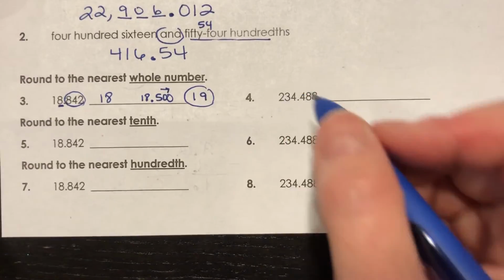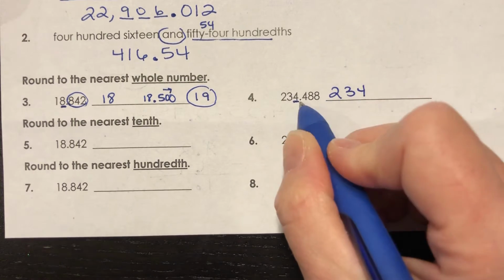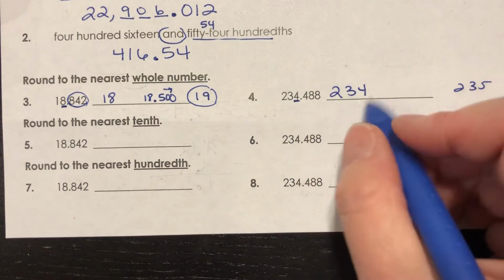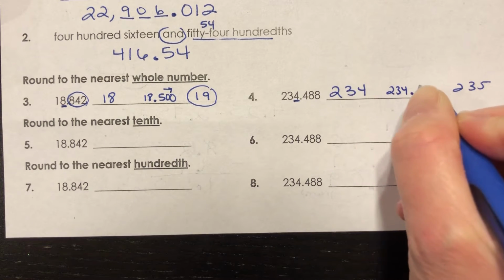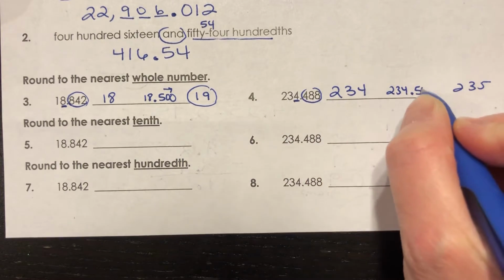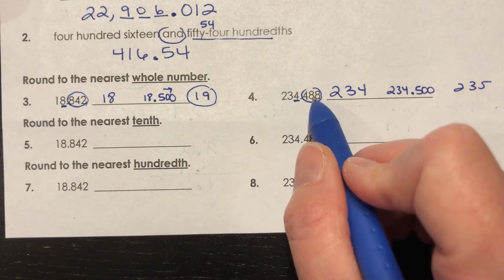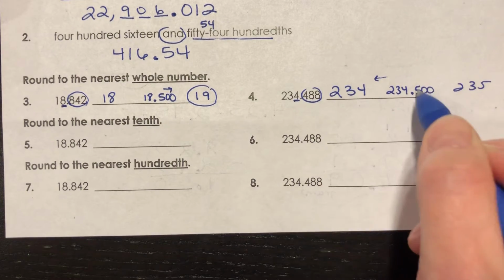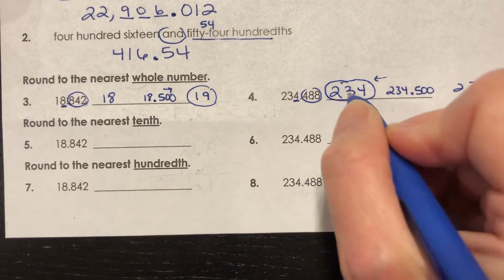For number 4, when we're rounding this to the nearest whole number again, this is either going to be 234 or it's going to be 235. Now halfway between 234 and 235 is 234.5. I'm looking at 488 here that goes to the thousands place, so I'm going to add my 2 zeros here, and I have to ask myself, is 234.488 going to be this way or this way? So 488, that's less than 500, so that means that the nearest whole number this would round to is 234.